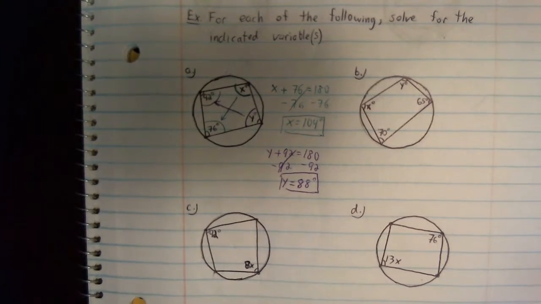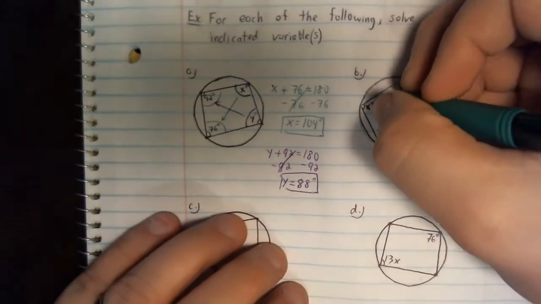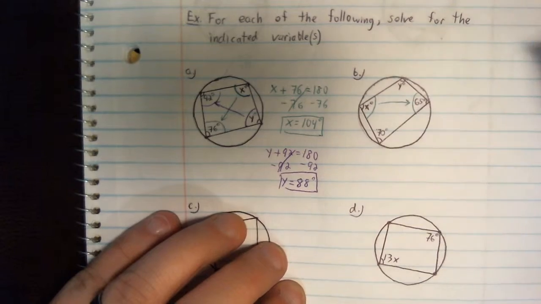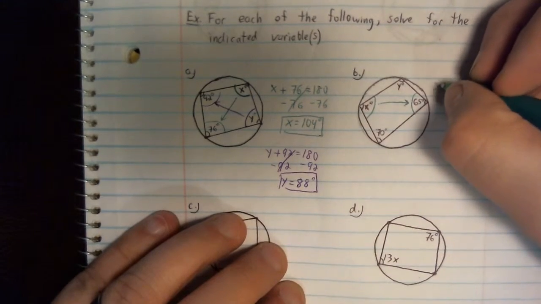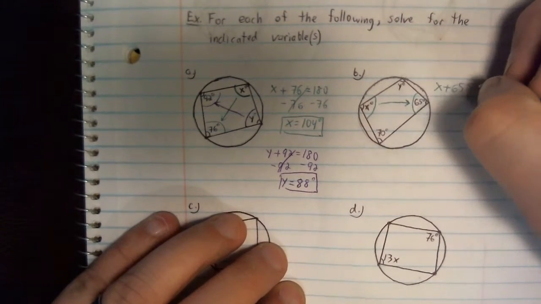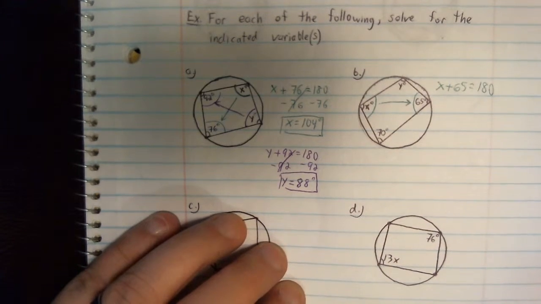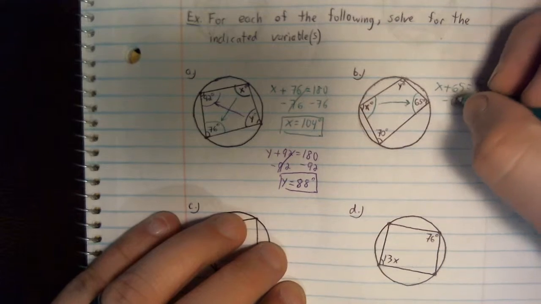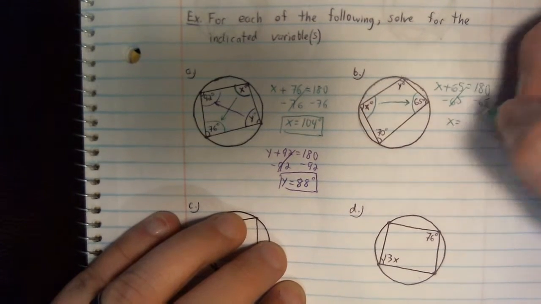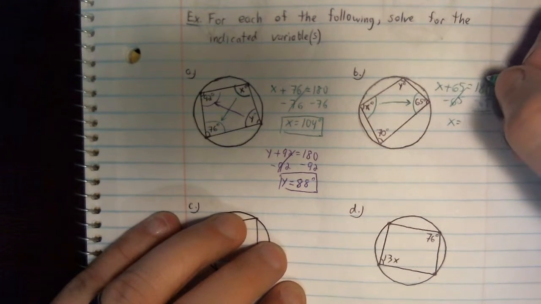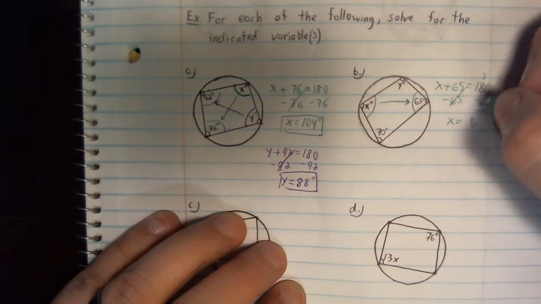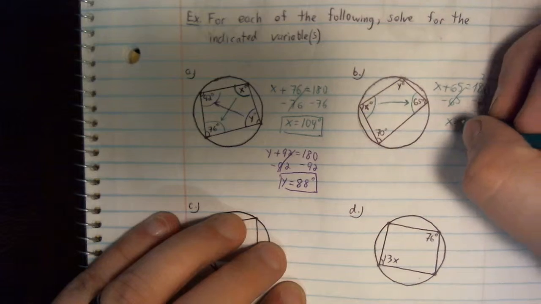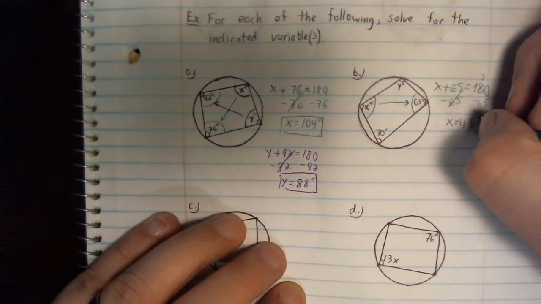Let's test this next one. Angle x is opposite of 65 degrees, so we would say x plus 65 equals 180. We want to subtract 65 from both sides. 180 minus 65 is going to be 115 degrees.